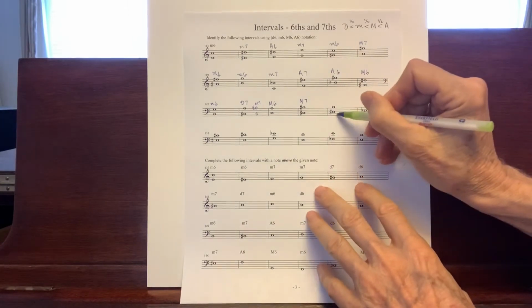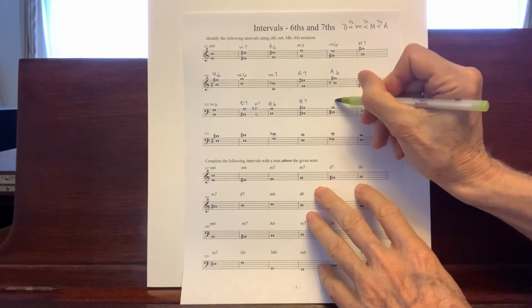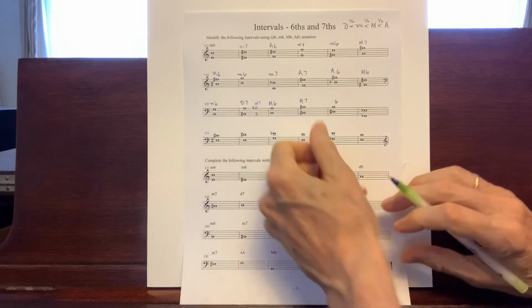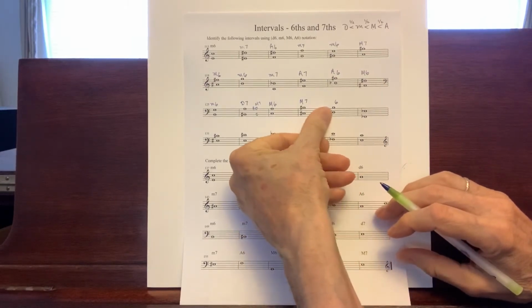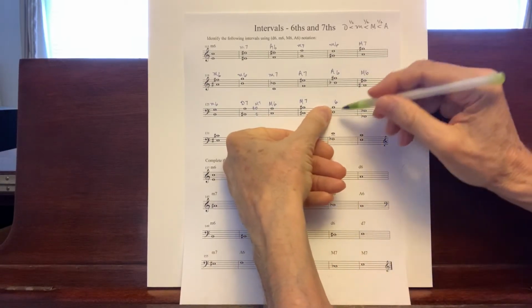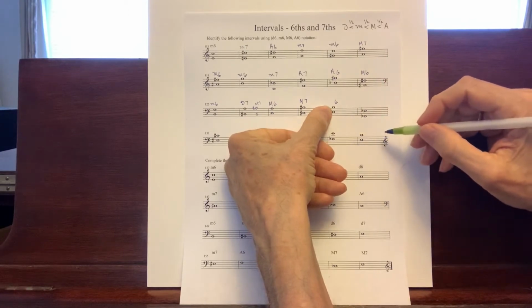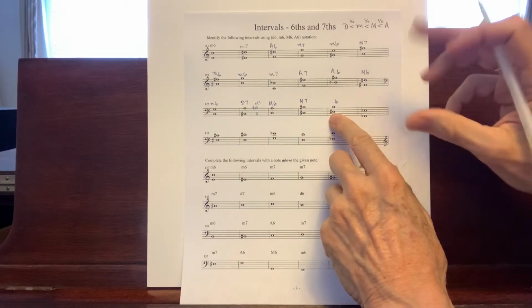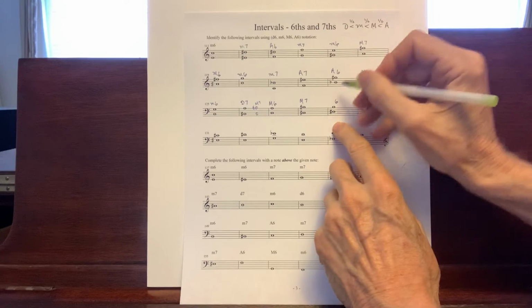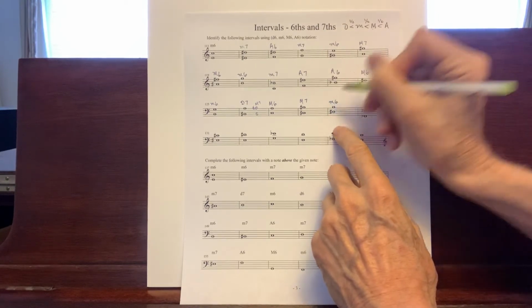How about a D sharp to a B? Well, it's some kind of 6th. Let's get rid of that D sharp because there's no D sharp scale. So D to B is a major sixth. If I raise the D to a D sharp, I'm making it smaller, so major becomes minor. So it's a minor sixth.